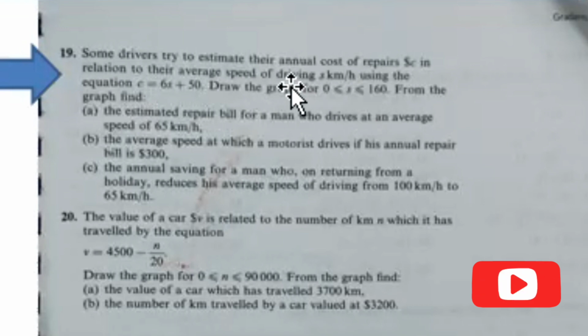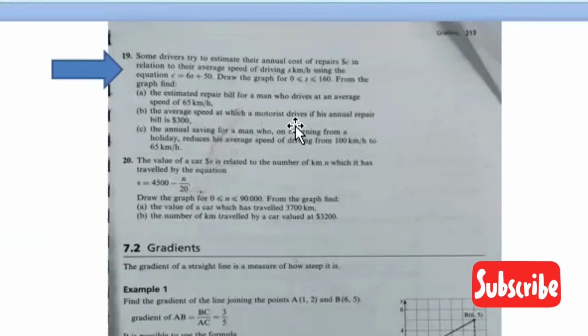From the graph, find part A: the estimated repair bill for a man who drives at an average speed of 65 km. Part B: the average speed at which a motorist drives if his annual repair bill is $300. Part C: the annual saving for a man who, on returning from holiday, reduces his average speed of driving from 100 km to 65 km.